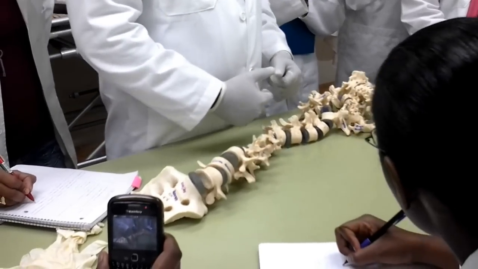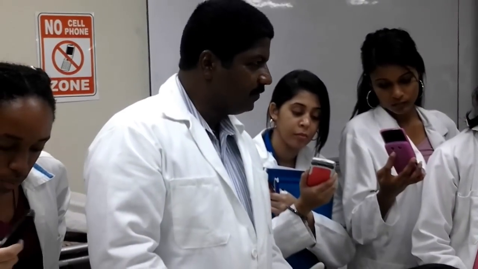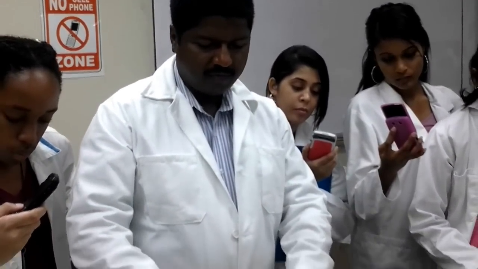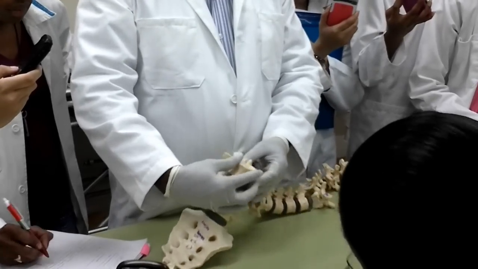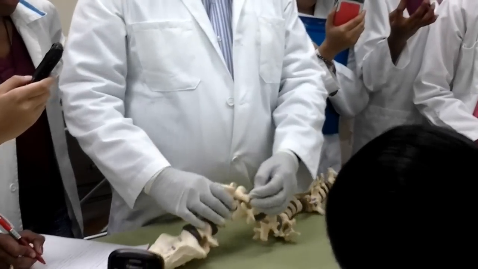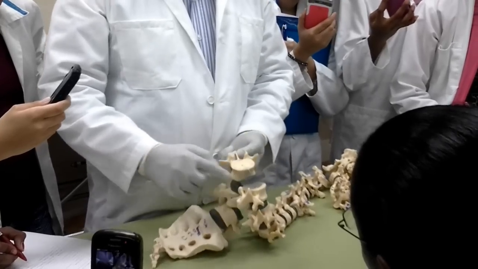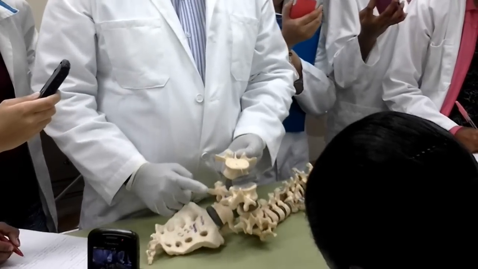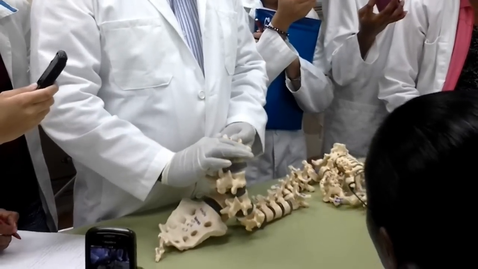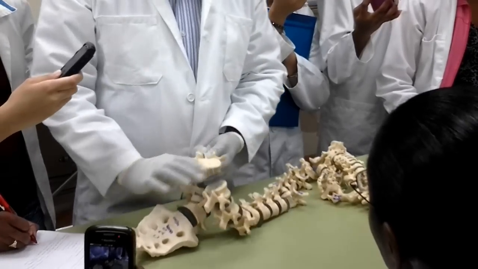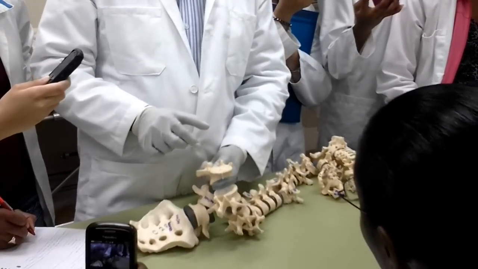Okay, if you take any vertebra, what are the parts of the vertebra? This vertebra you take, it contains a front portion called the body. This body here. Okay. Then from the body you can see the small projection coming back here.